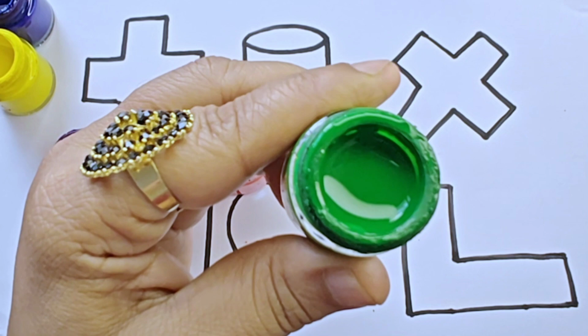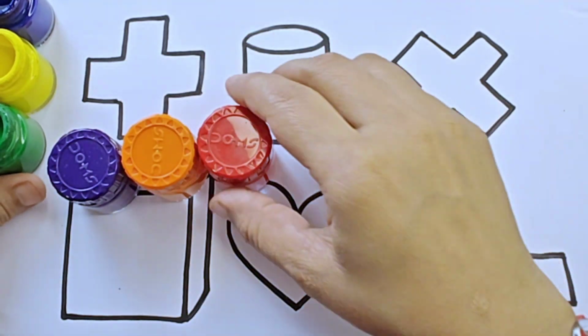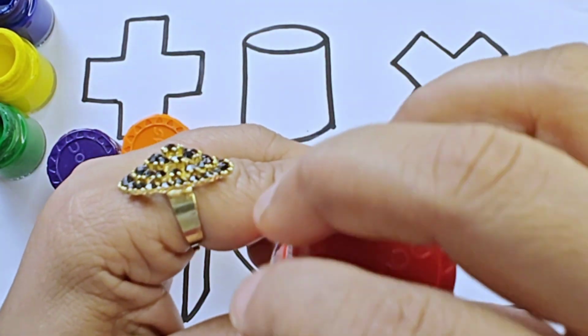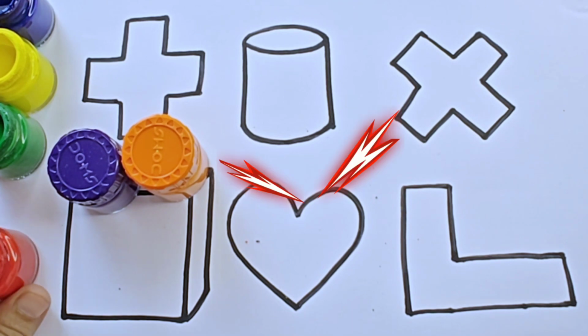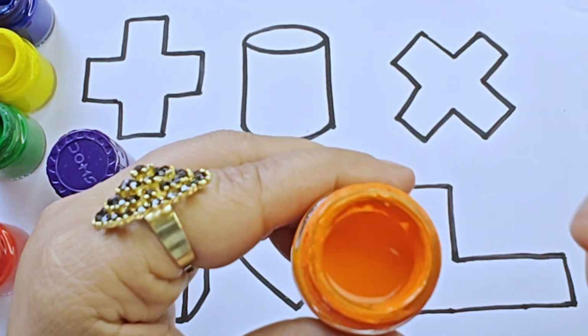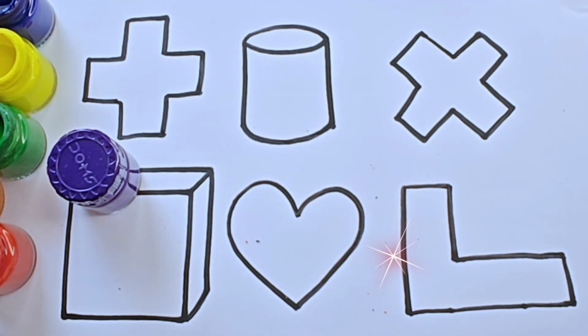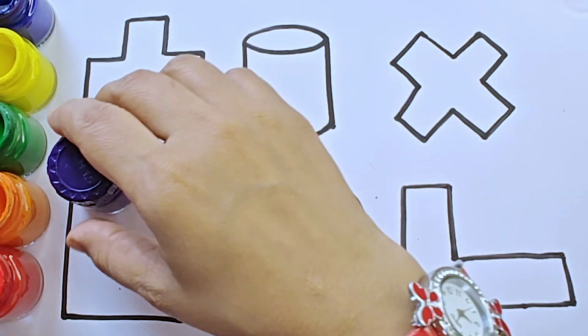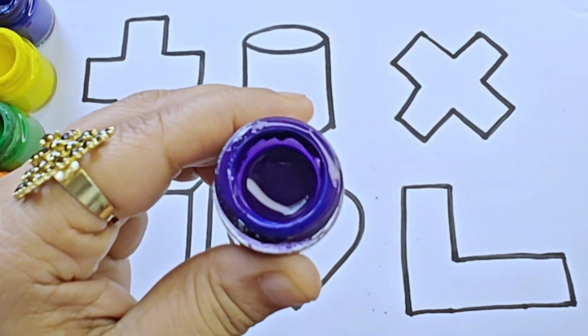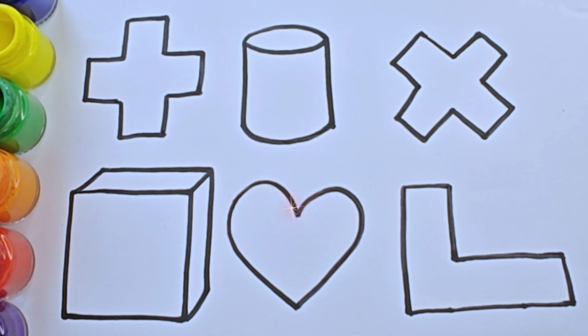It is green color. It is red color. It is orange color. It is violet color. Let us color the shapes.